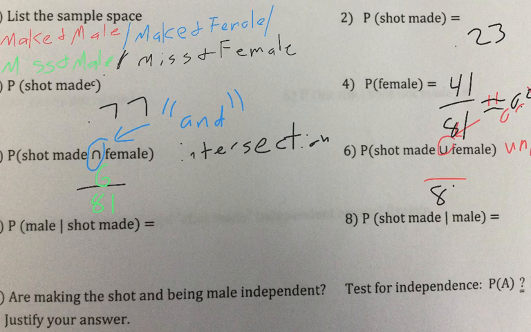Either you total up your made shots. I agree with that statement. So how many people made a shot? 19 in total. So I counted all of these people. There were 19 people who made a shot. I need to add that to the number of people who are female. So 19 plus 41.